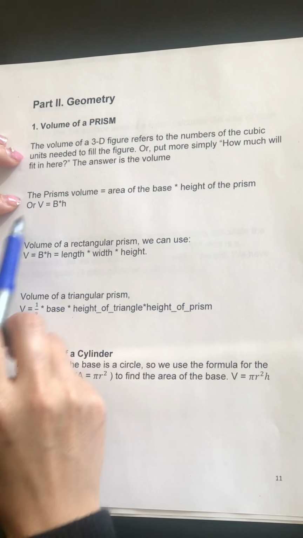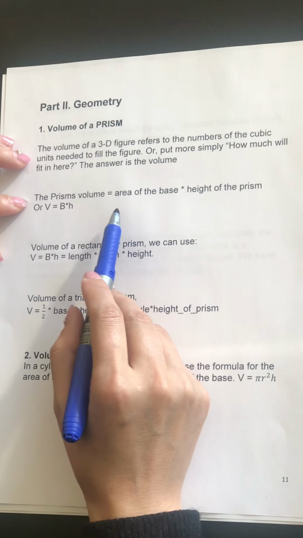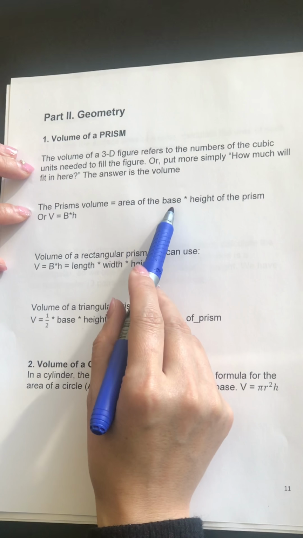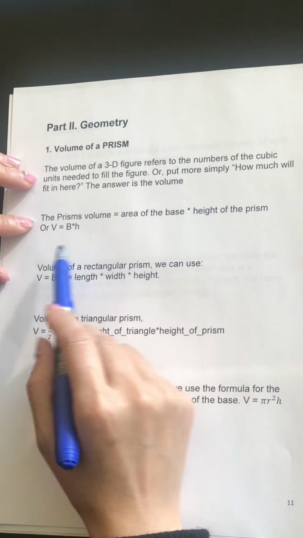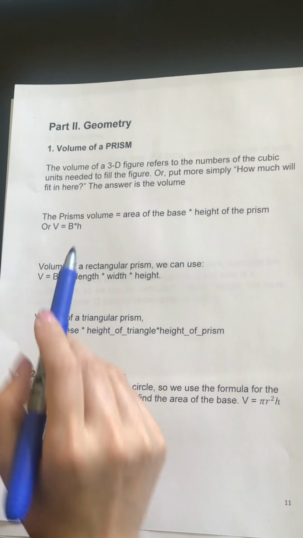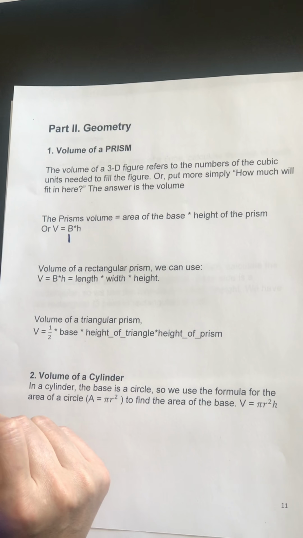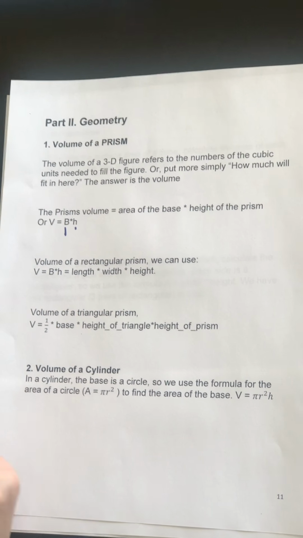The prism volume is equal to the area of the base multiplied by the height of the prism. So if we say B is the area of the bottom and H is the height.